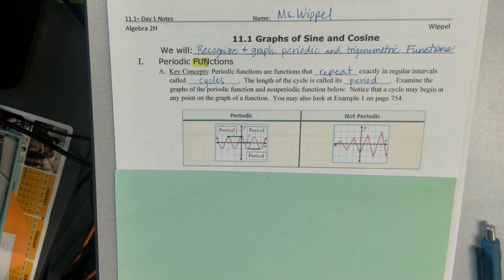Alright, so today we're starting graphs of sine and cosine. We're going to recognize and graph periodic and trigonometric functions. All of the trig functions that we've talked about, the sine, the cosine, the tangent, are periodic functions. And that means that they repeat, okay?